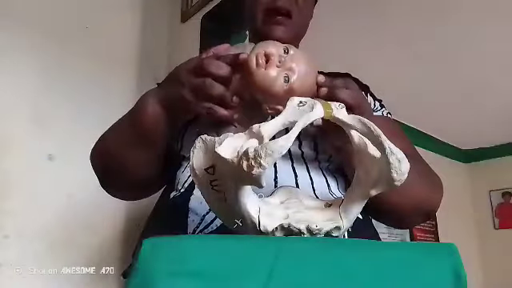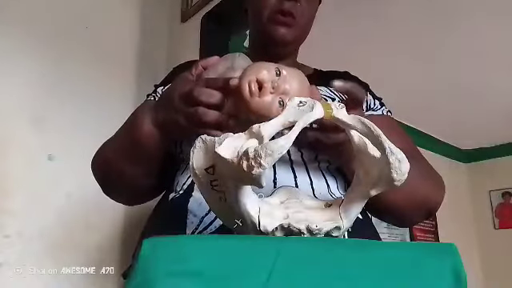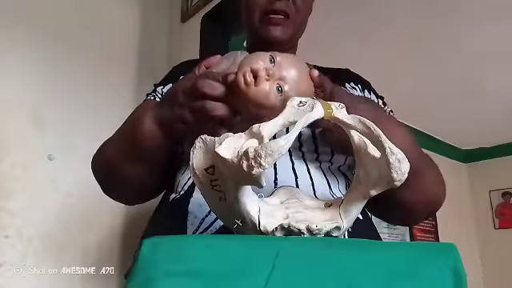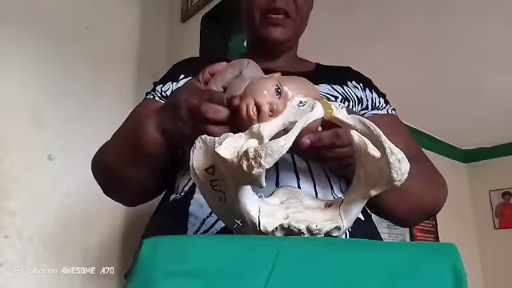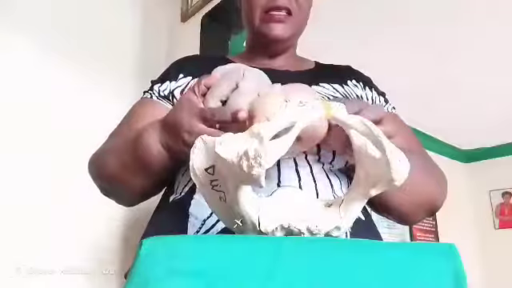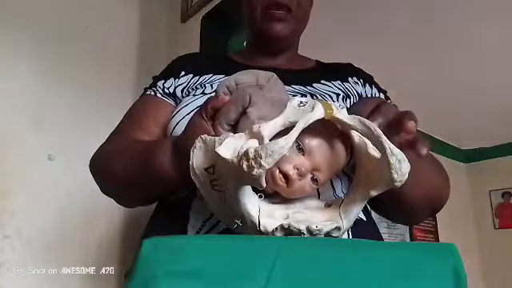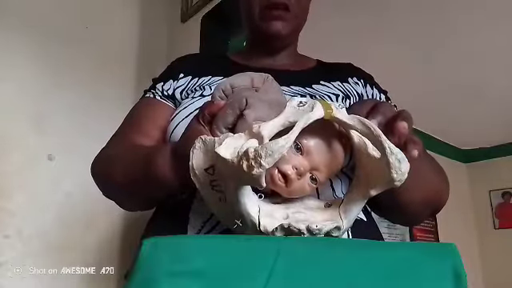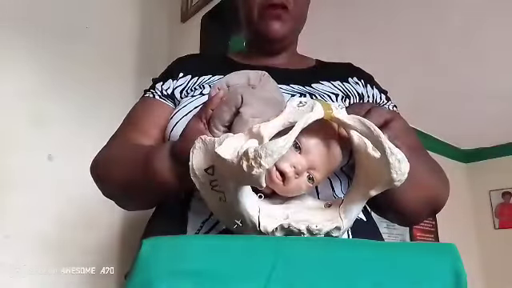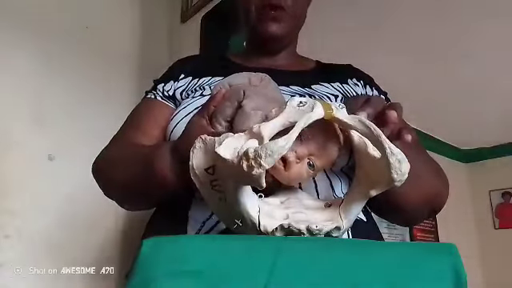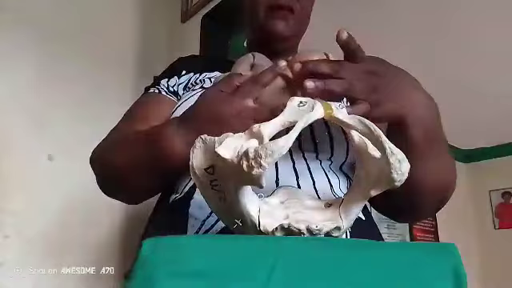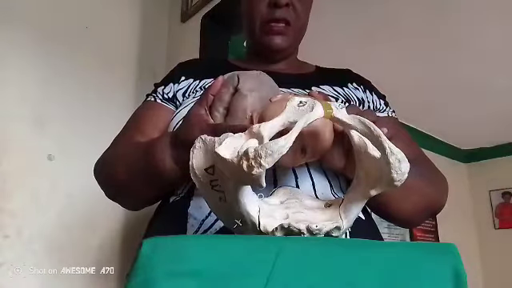have the engaging diameter, that is the submental-bregmatic. When we talk of the submental-bregmatic, its distance is 9.5, and it is the distance which is going to enter the pelvic brim in the oblique diameter of the pelvic brim. Remember, the oblique diameter of the pelvic brim is 12 centimeters. Therefore, it will be easy for the 9.5 to enter.